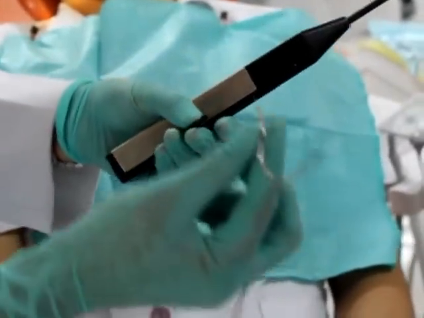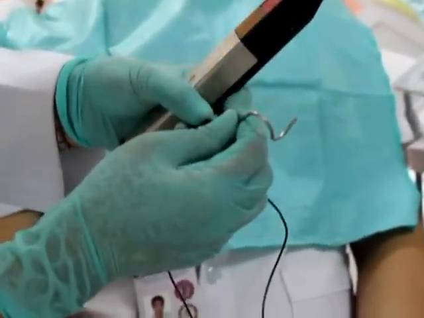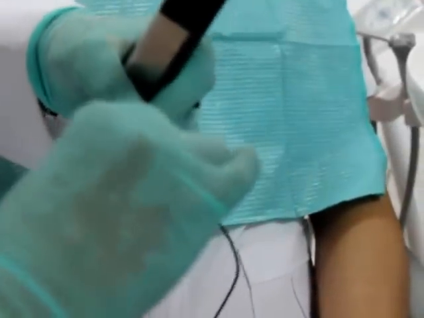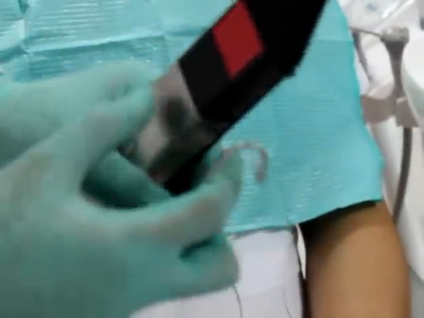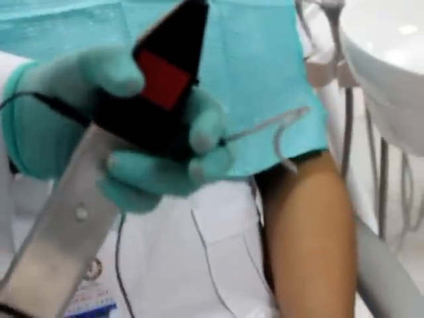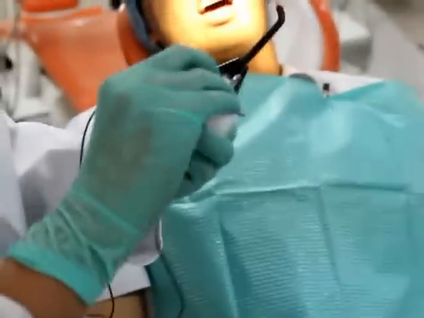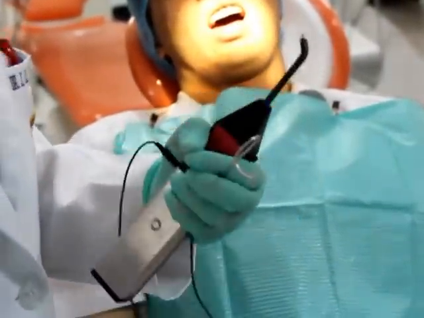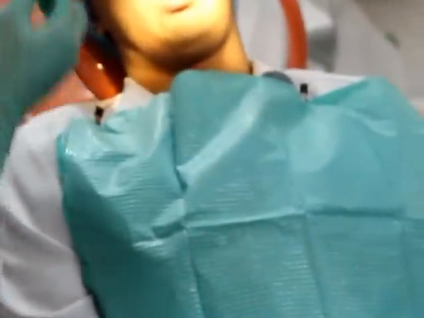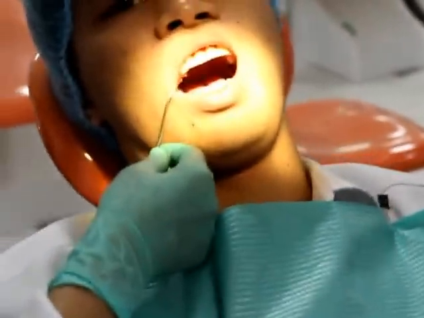So number 1, the lip clip should be inserted, and then the other end should be placed here. And then get alcohol, soak this with alcohol and clean. Then put it on the patient's lip.